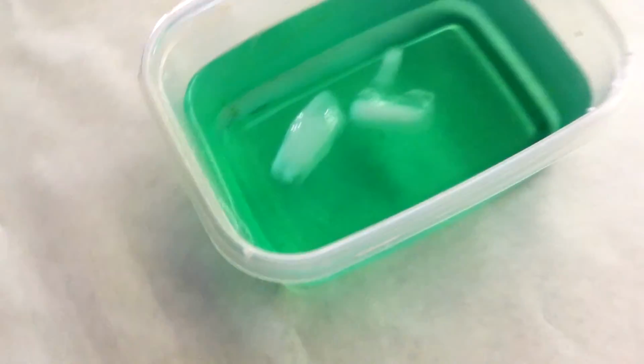Ice cubes in water show thermal physics. They do this by gaining heat from the warmer water, causing them to melt.